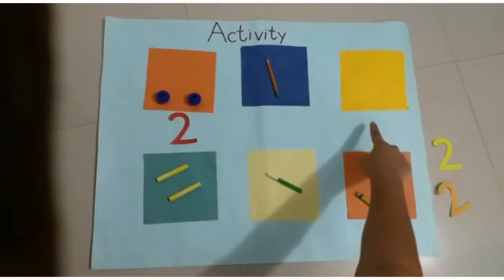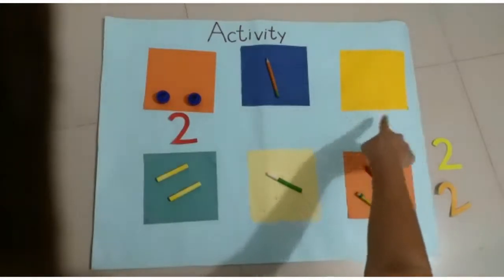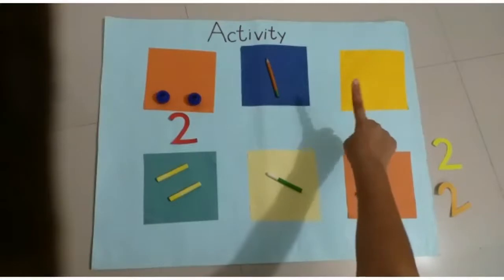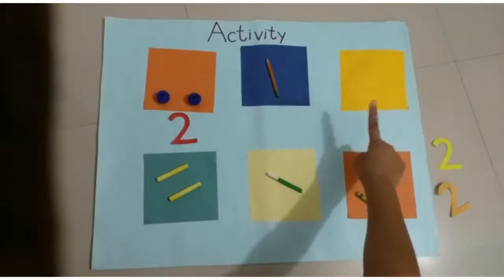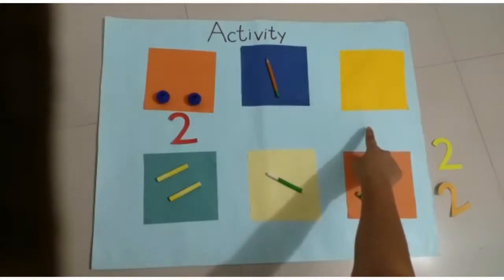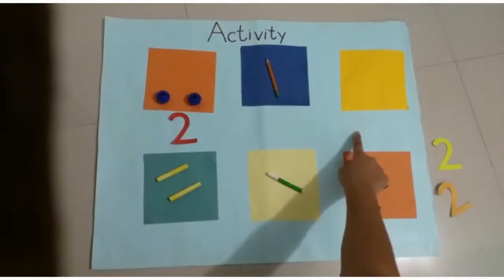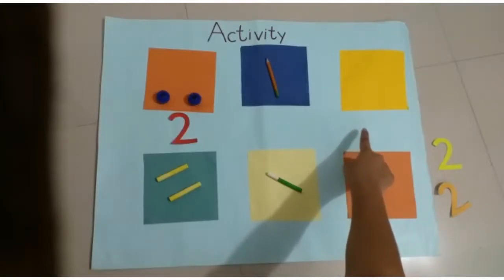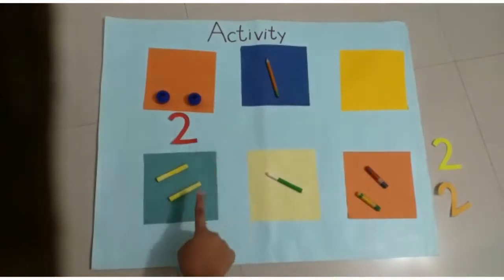Now children, do you see anything here in the square? No, there is no objects in the square. Now, what does that mean? That means it has 0 object. So, here is 0. So, we'll not put cutout of 2 below 0 things.